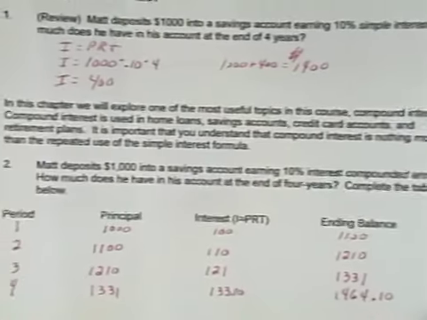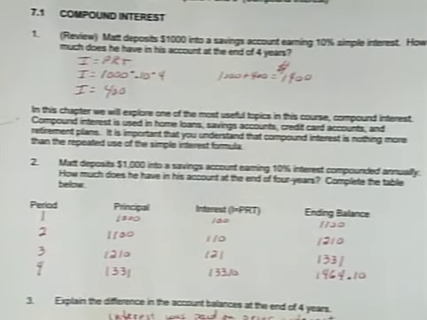New problem. Matt deposits. I'm going to go out a ways on this so we can see what we're doing. Am I on there? Yeah. Matt deposits $1,000 in a savings account. Same $1,000, same Matt, different bank. 10% interest. This time it is compounded annually. How much would Matt have in his account at the end of 4 years? This would be a very common thing for you to do. Put $1,000 in a bank account and have the interest be compounded.